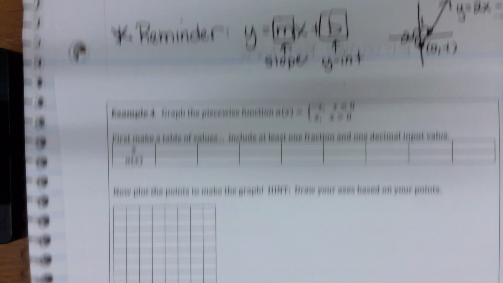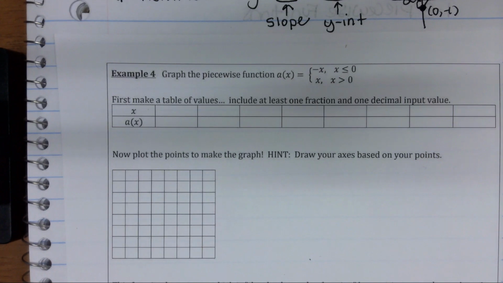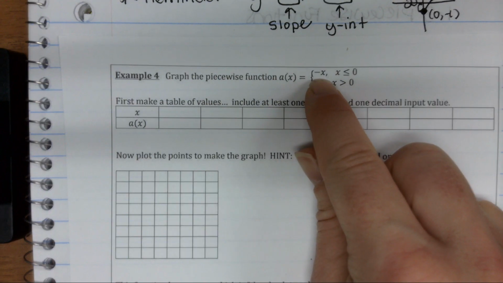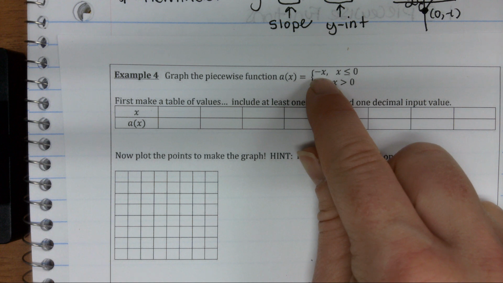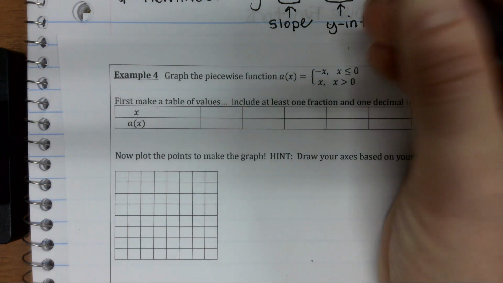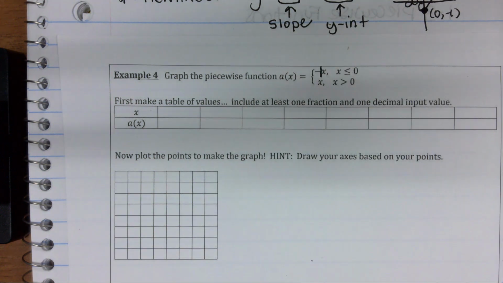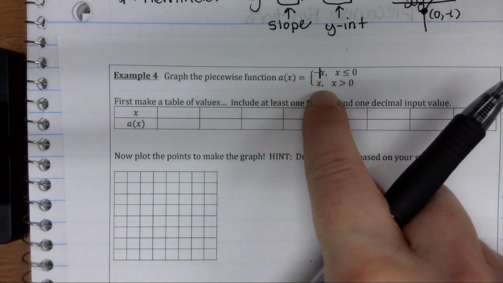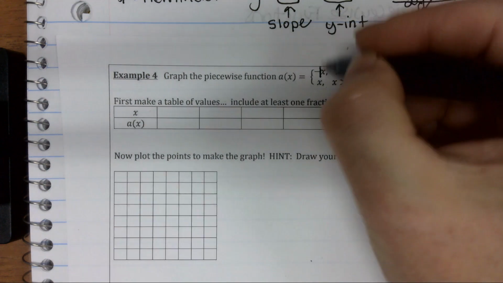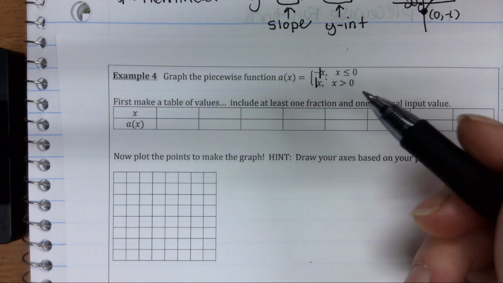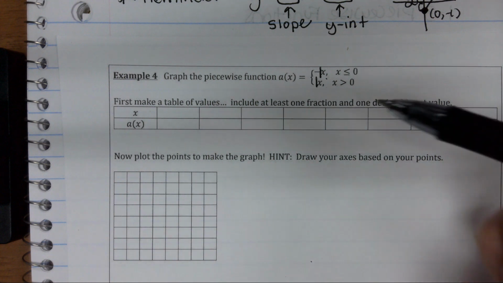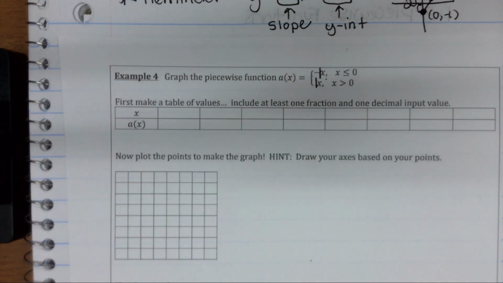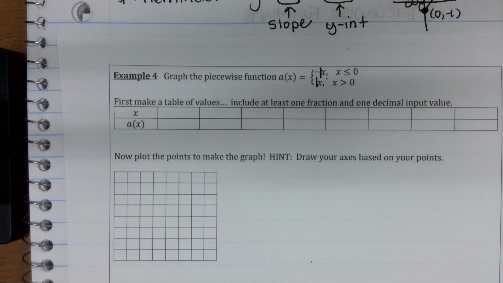Okay, example 4. What is the slope of this line, the top one? What's that mean? And if there's no number there, you can put in a -1. That has a slope of -1. What's the slope of this line then? +1. So this is one that's going down. This is one that's going up. What is the y-intercept of both of these lines? 0, because it's not written, right?